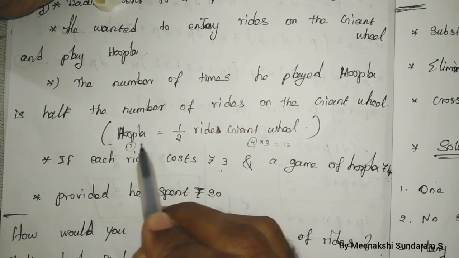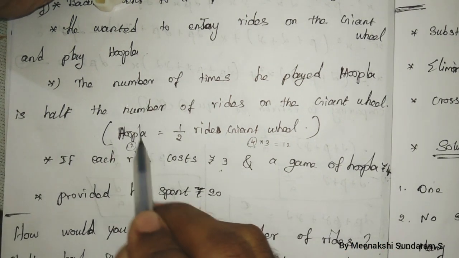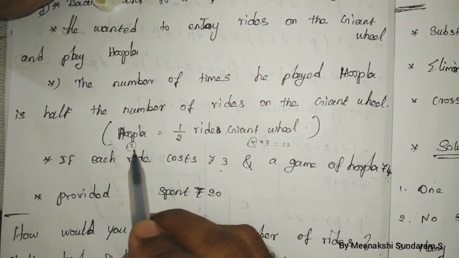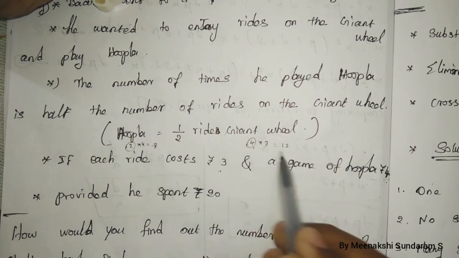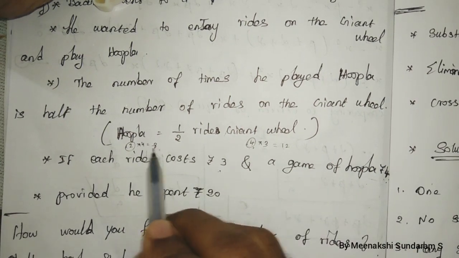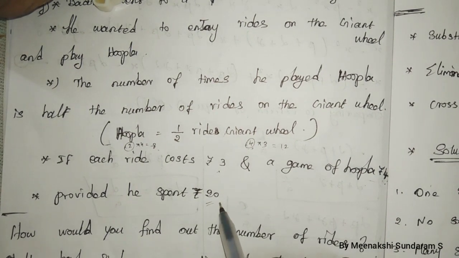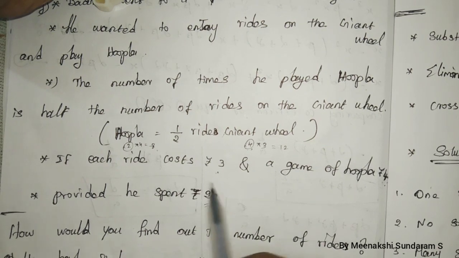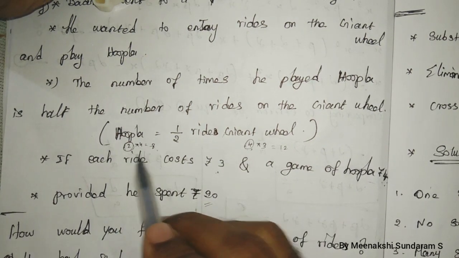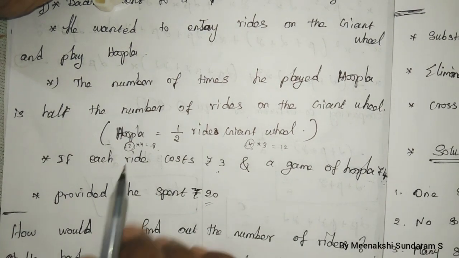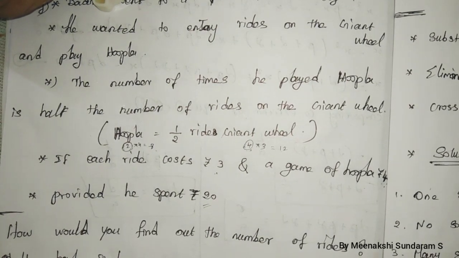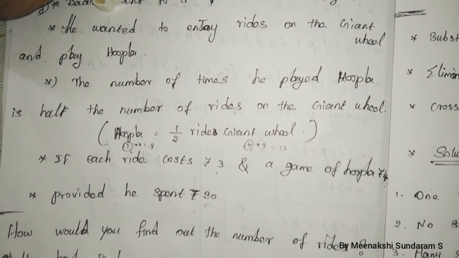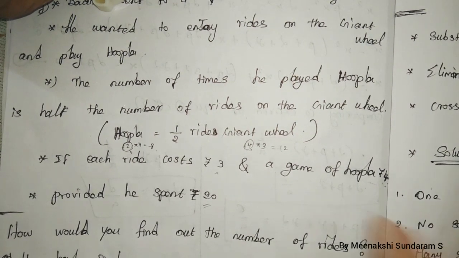Then hopla, it is 2 times. For a single play the cost is 4 rupees. So 2 times 4 rupees, that is 8 rupees. So totally 12 plus 8, it became 20. So now we find out he played hopla 2 times and rode the giant wheel 4 times. It's a little bit tough. When we think over the problem again and again, we can get an idea to find the answers.